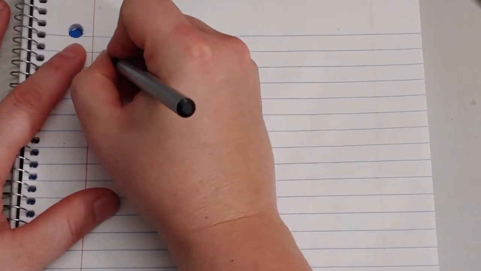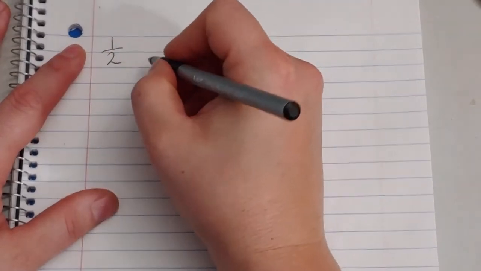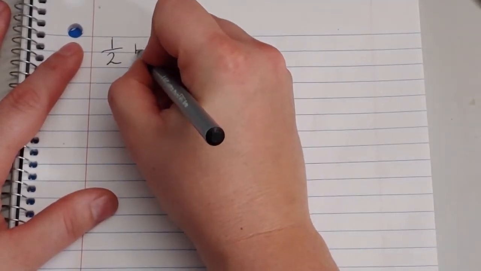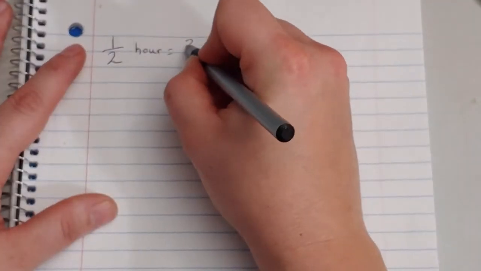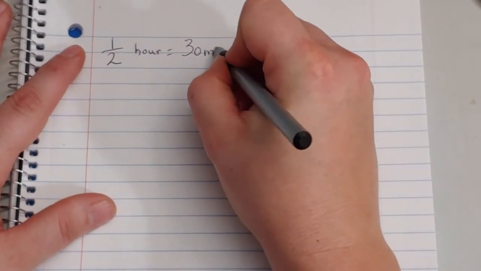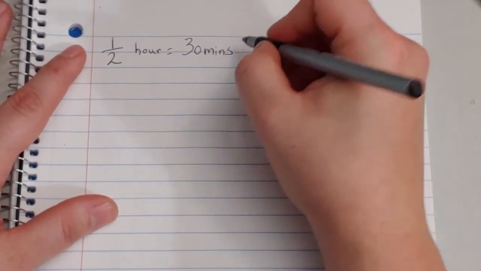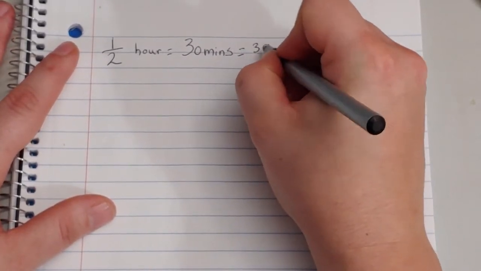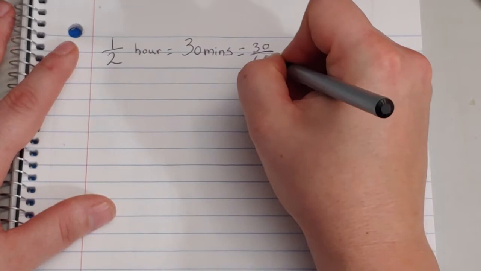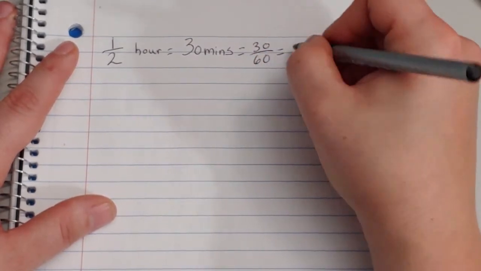So we worked with the 1/2, so half an hour. And yes, you should be recording this. This should be in your journal as well. Is 30 minutes, which is the same as the following fractions. You have 30 60ths, 30 minutes out of 60 minutes in an hour.